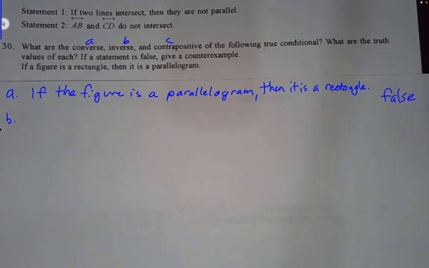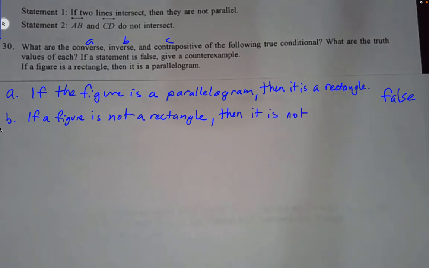That's a contrapositive. So you go back and make it the same. So if a figure, yeah, what you did was a contrapositive. If a figure is not a rectangle, then it is not a parallelogram. Then we should have inverse, then converse, a parallelogram.